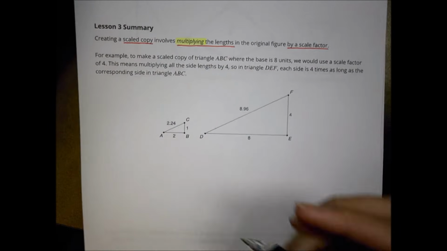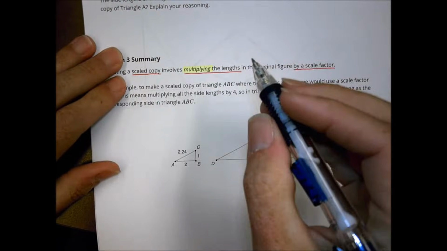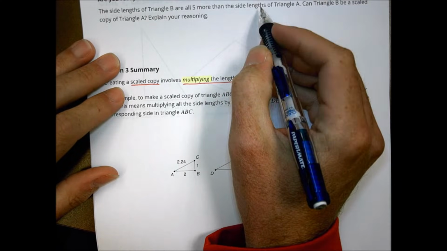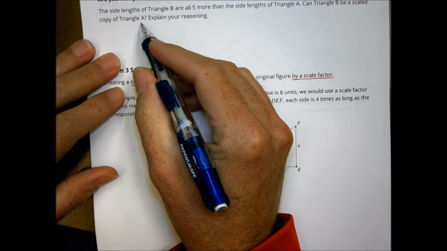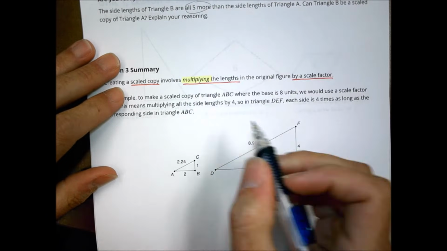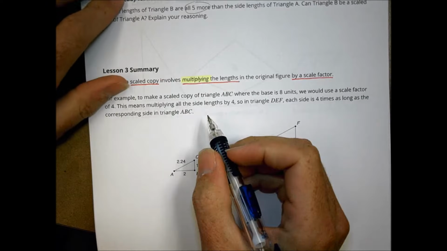You had a "Ready for More" big question here. The side lengths of triangle B are all 5 more than the side lengths of triangle A. Can triangle B be a scaled copy of triangle A? Question is, if I just add 5 more, could that be a scaled copy?